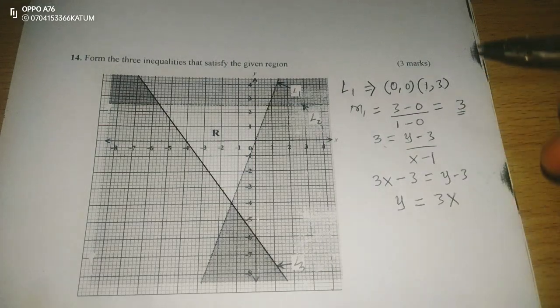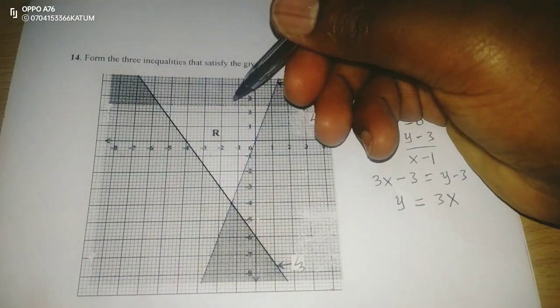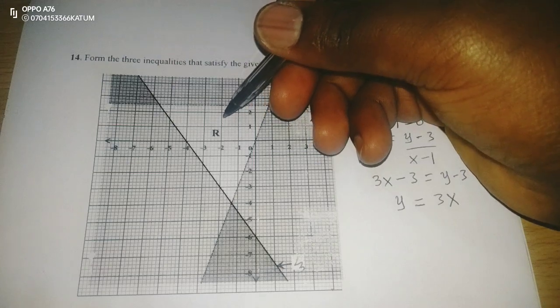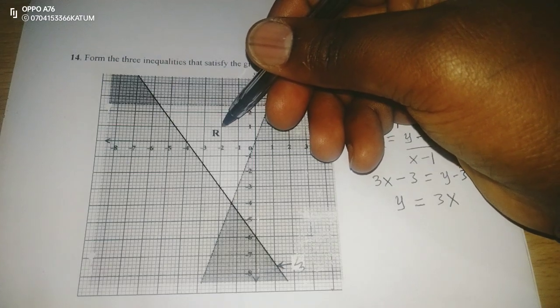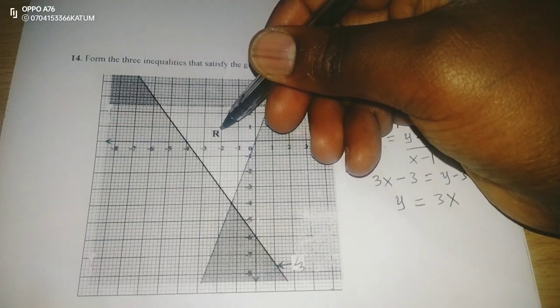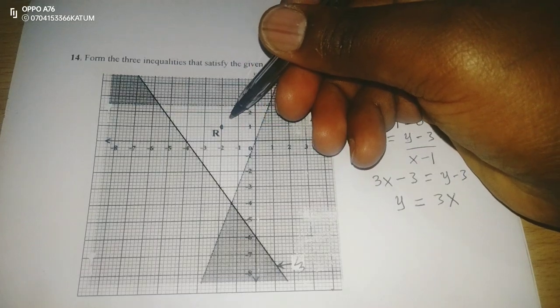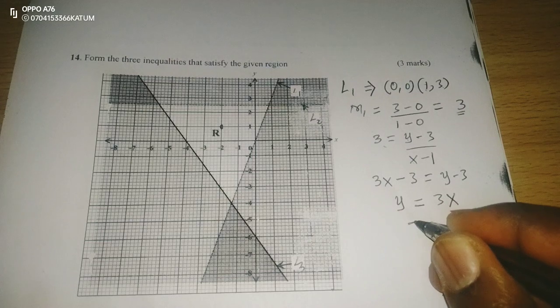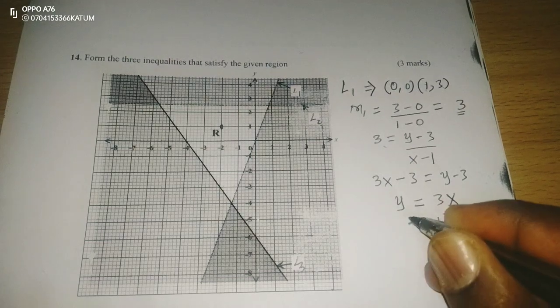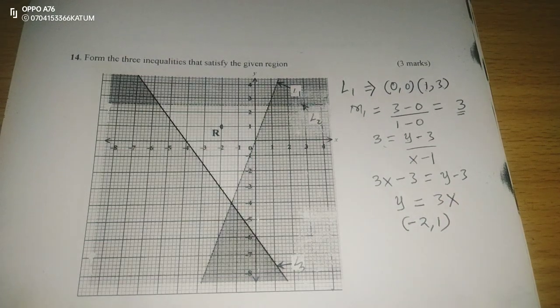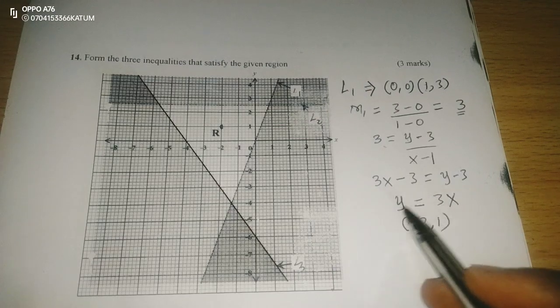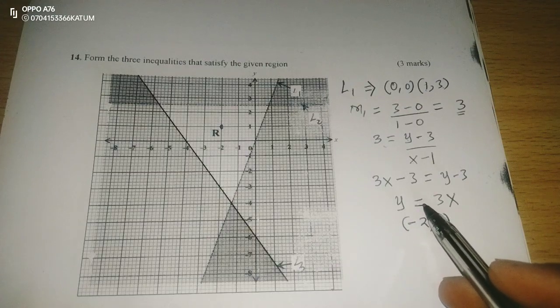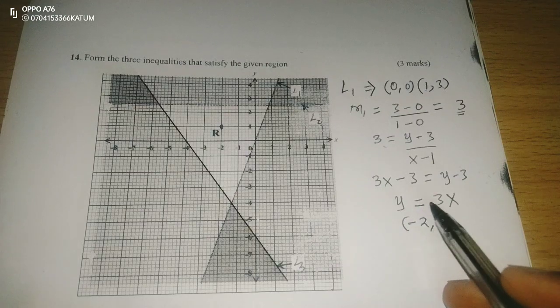The second thing to do is to take a coordinate within the desired region. And this is a coordinate like this one. We can use the coordinate (-2, 1). Now with this coordinate, we will fix where we have x as negative 2 and where we have y as 1. Then we compare the inequality that we will switch instead of the equal sign.